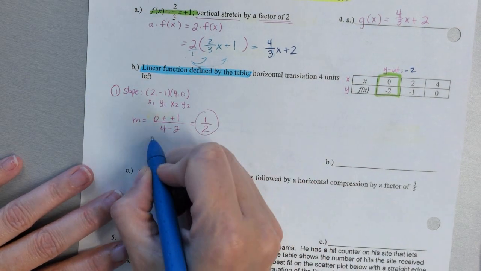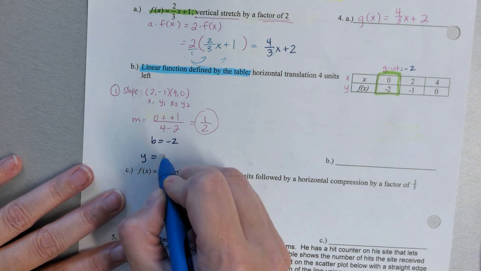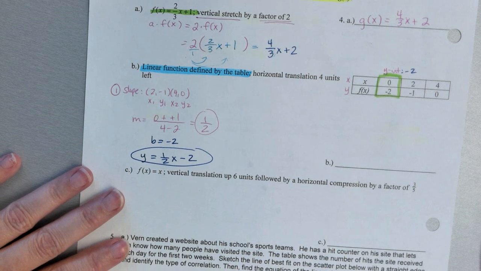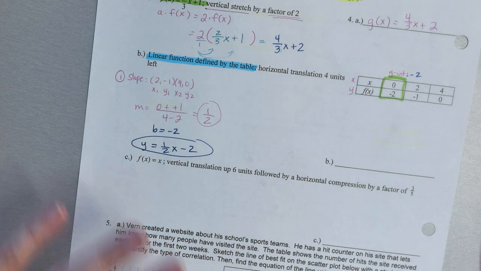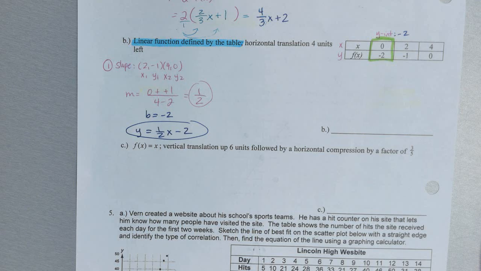Okay, so if this is your m, your b is -2. The equation is y equals 1/2 x minus 2. And that is your equation from the table. Okay, what questions do you guys have for me about finding that linear equation?